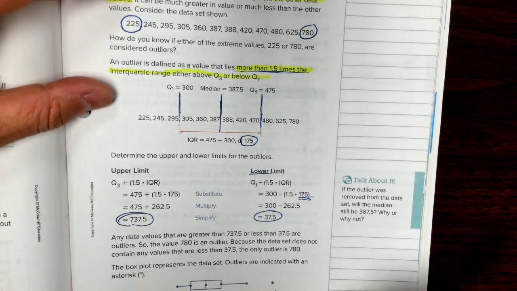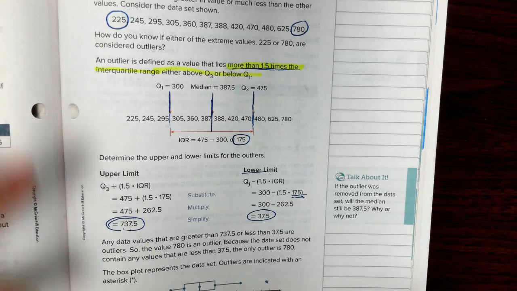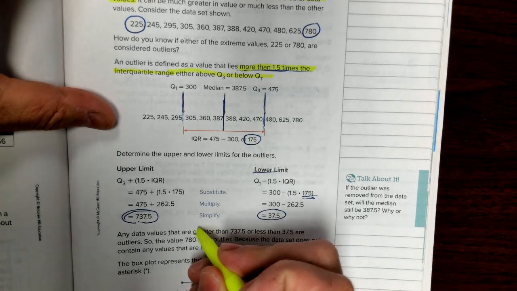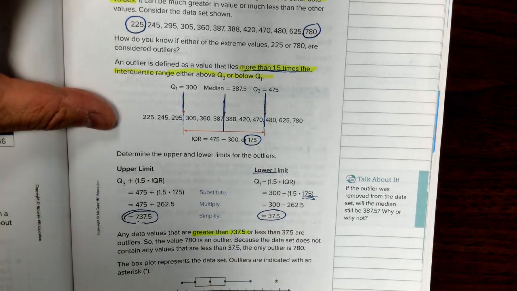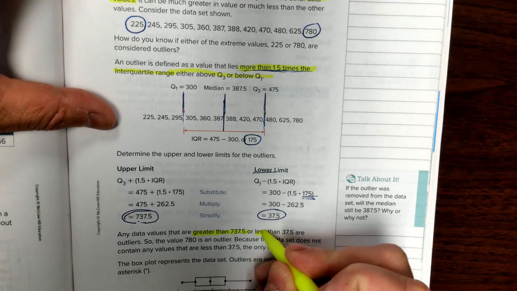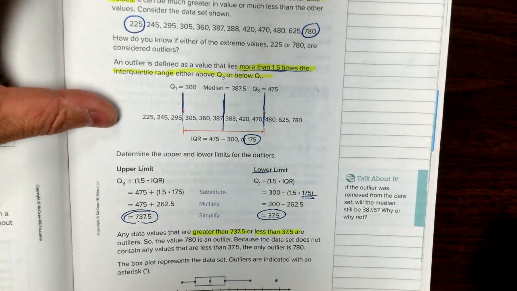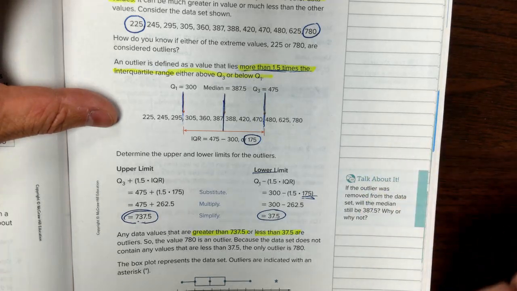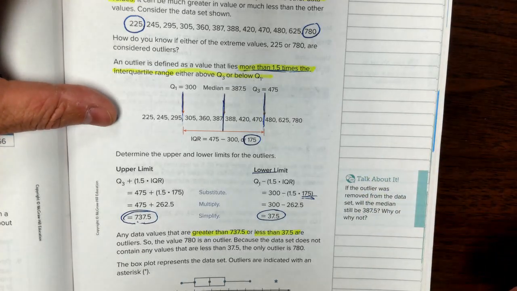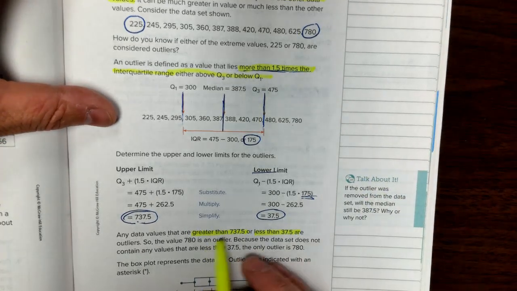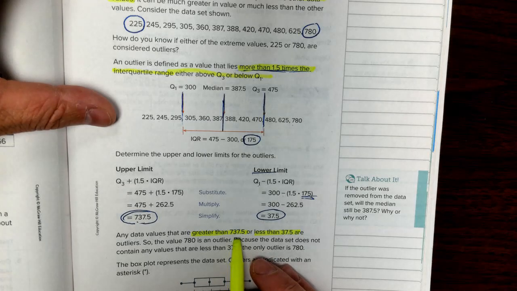So numbers that are either greater than this or less than this in this data set are considered outliers. In that data set, is there a number that is greater than 737.5?